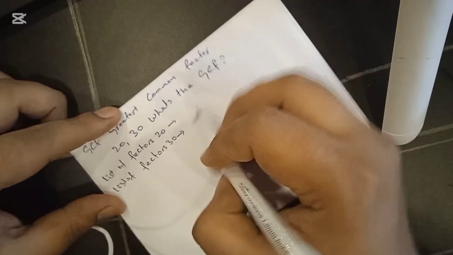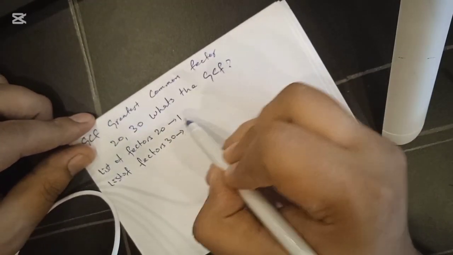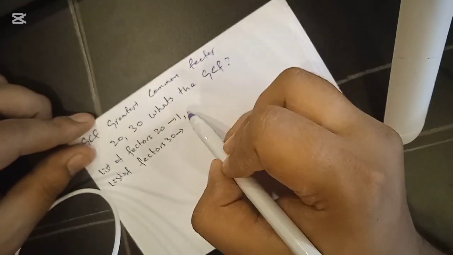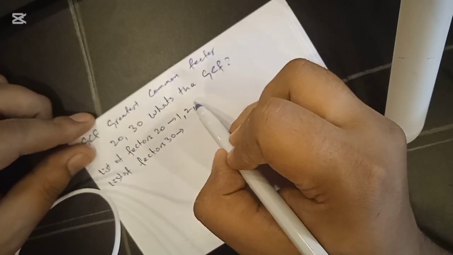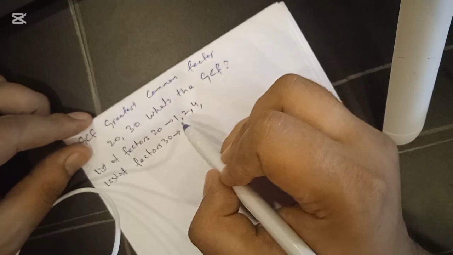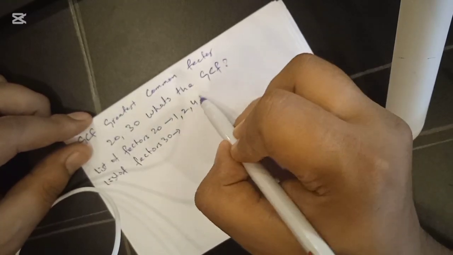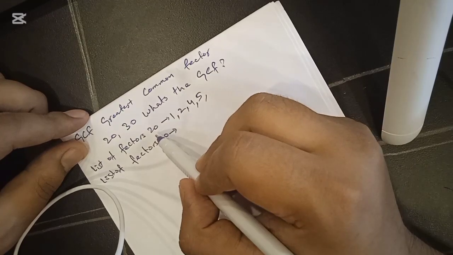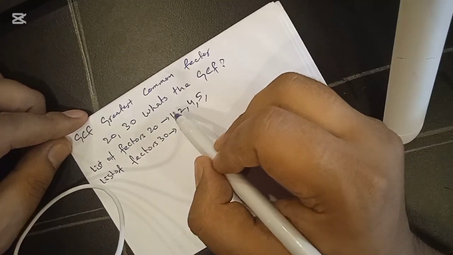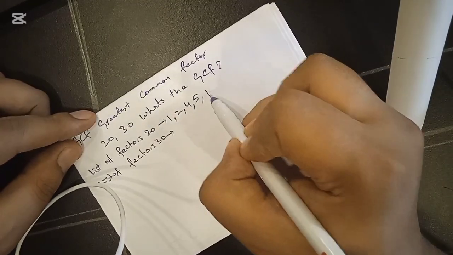As you can see, 20 can be divided by 1, also can be divided by 2, also 20 can be divided by not 3, 4, yes, what else, 20 can be divided by 5, and not 6, not 7, not 8, not 9, 10.